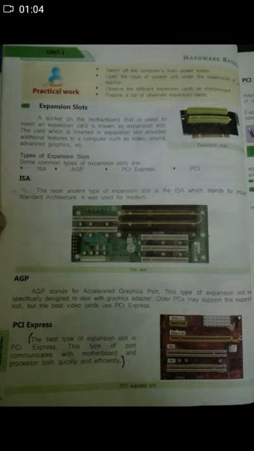The most ancient type of expansion slot is the ISA, which stands for Industry Standard Architecture. It was used for modems. It's a picture of an ISA slot.